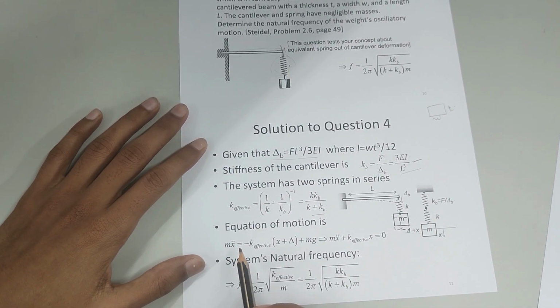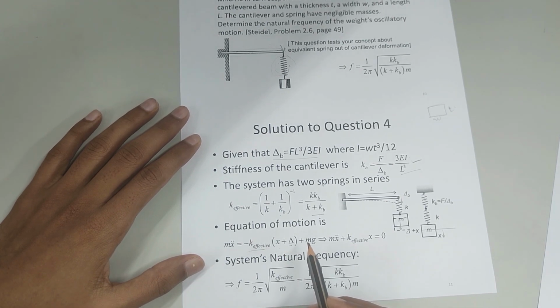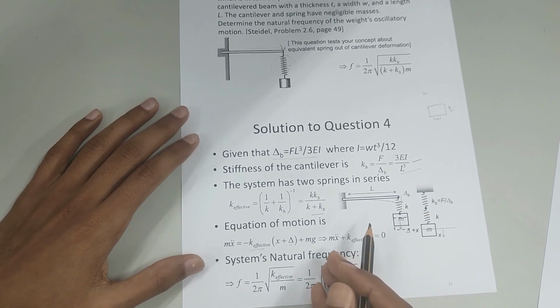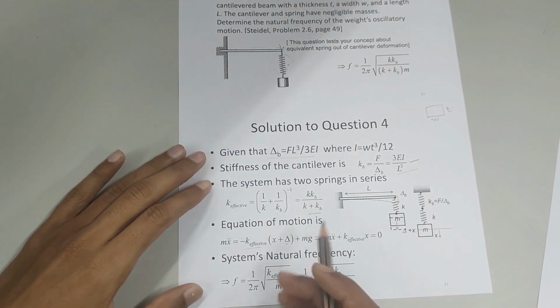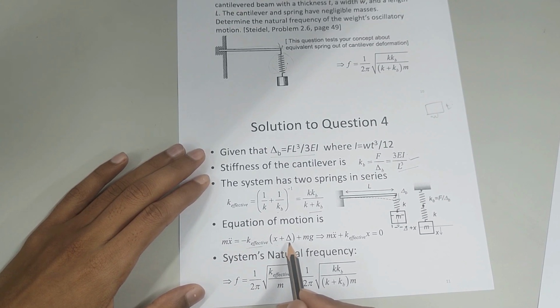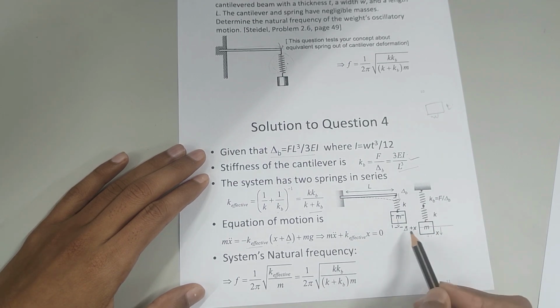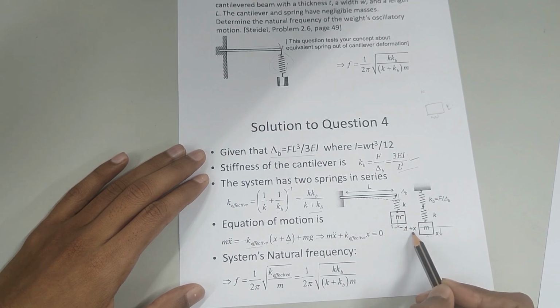In this case, mx double dot is equal to minus K effective, the effective spring stiffness, into x plus delta. Delta is the deflection due to the mass mg that we attached to the spring, because of which the total deflection is x plus delta.